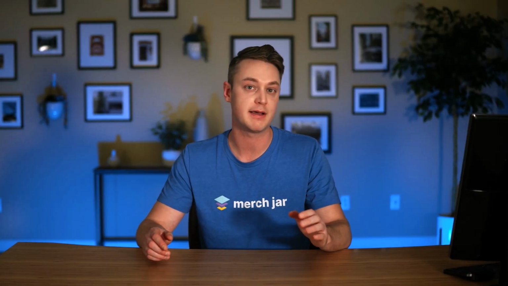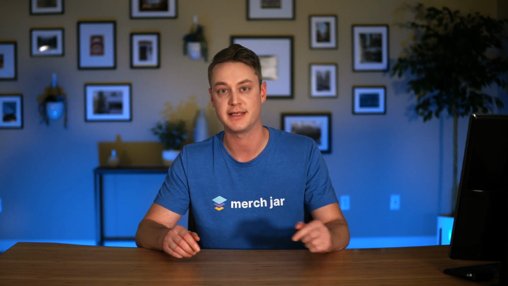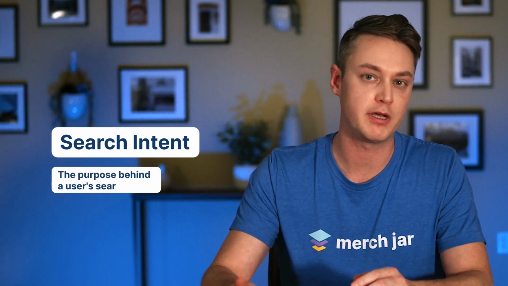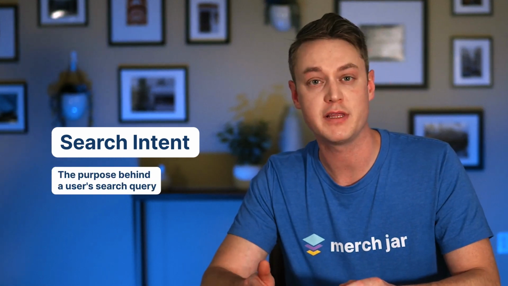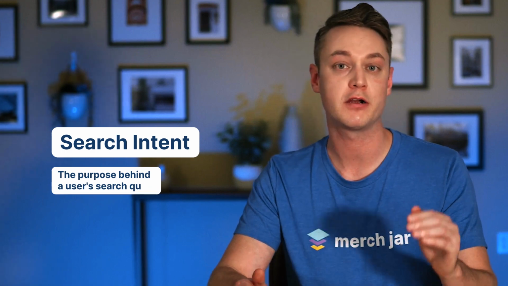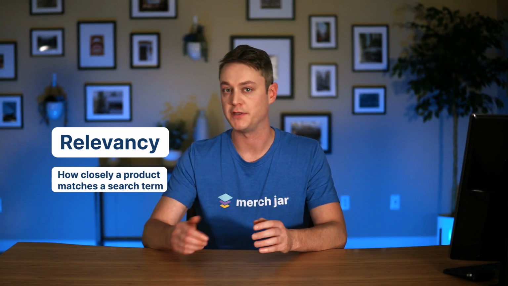To do this efficiently, it needs to match search terms with listings that most closely meet the searcher's intent. What is the shopper looking for when they type in the search term that they do? Are they simply window shopping and looking for ideas? Or do they know exactly what they want and are looking to make a purchase? This is what we mean by search intent. Your keywords play a pivotal role here. The more closely they align with the search terms, the higher your product will rank, making it more visible to potential buyers. This close match is what we call relevancy.